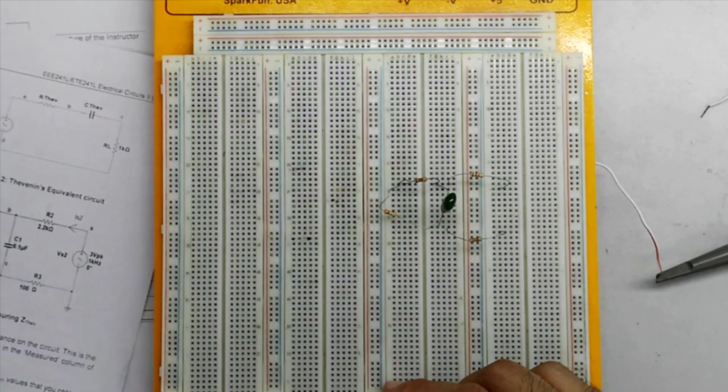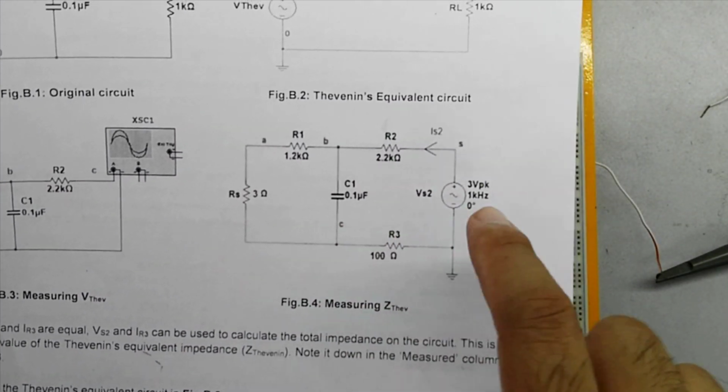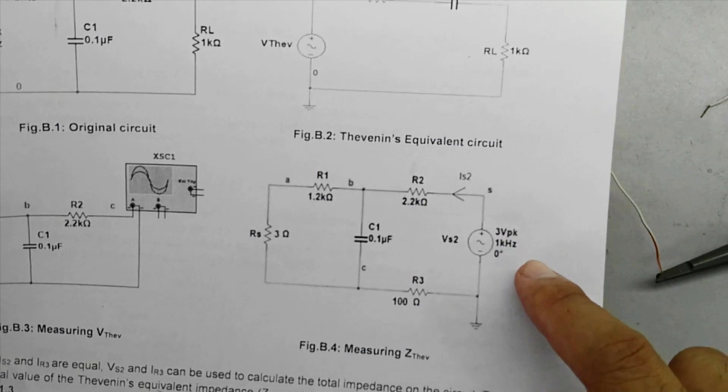So now our component placement is complete. We will now attach this function generator to create this source.